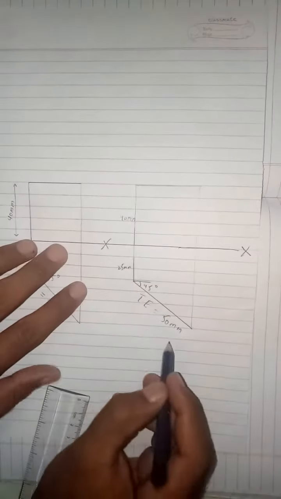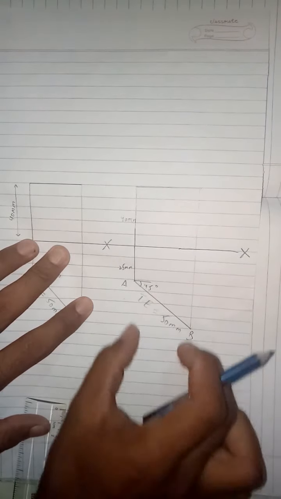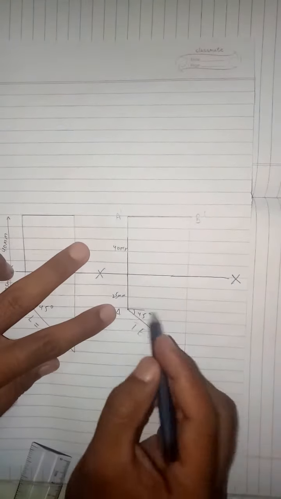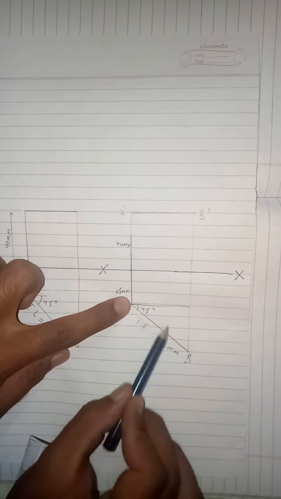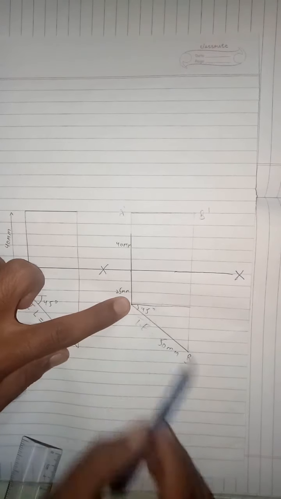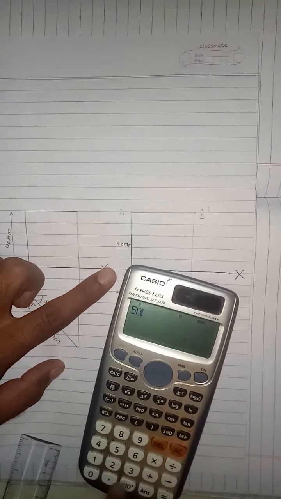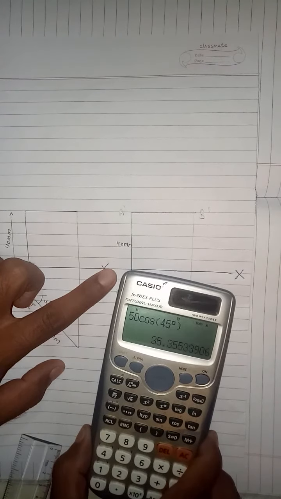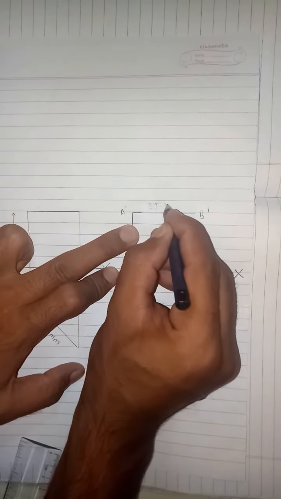You can see now this is the top view of line AB. This will be its front view, A dash B dash, and this distance will be equal to this distance. This distance is the cos component of TL, so it is 50 cos 45, which comes out to be approximately 35.35 millimeter. So this distance will be 35.35 millimeter. Hope you understood this. Thanks.